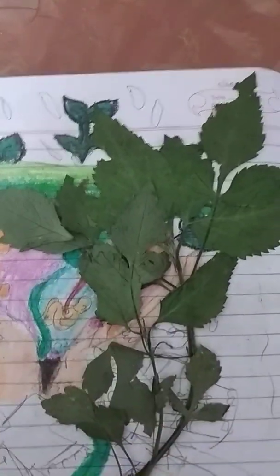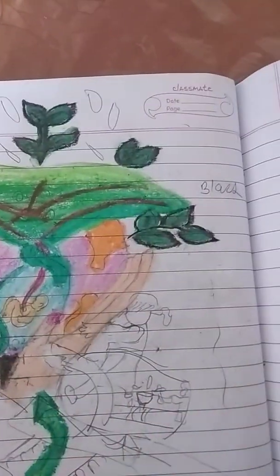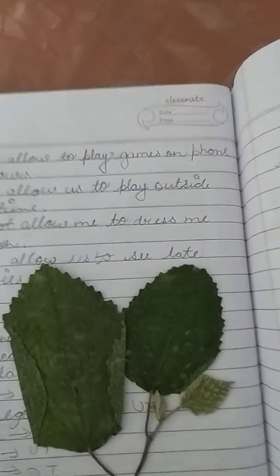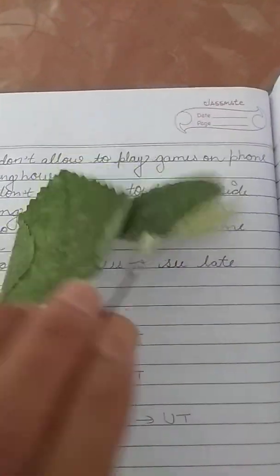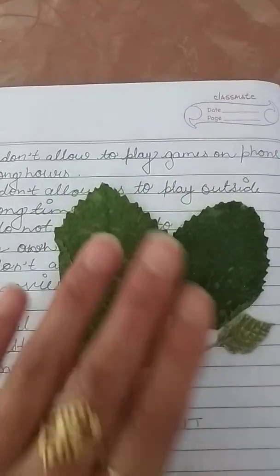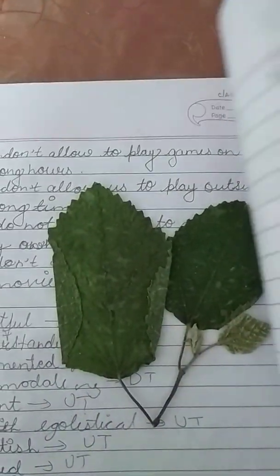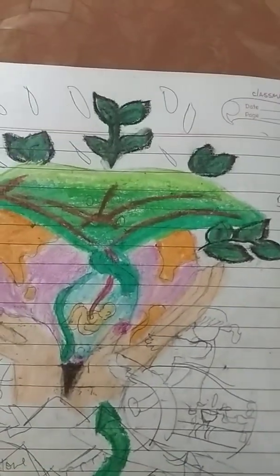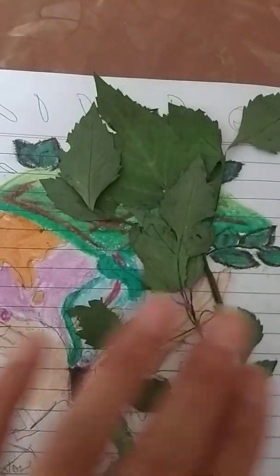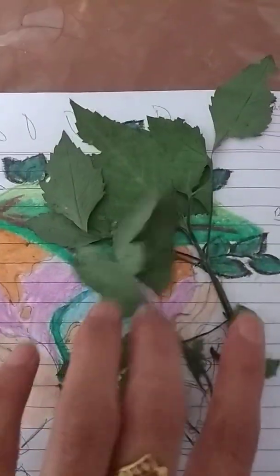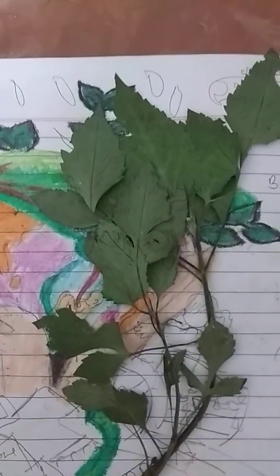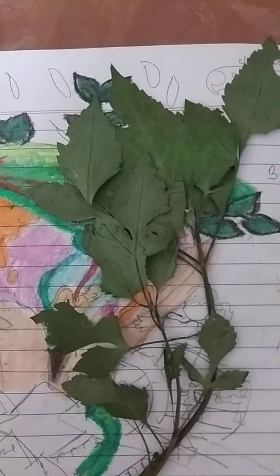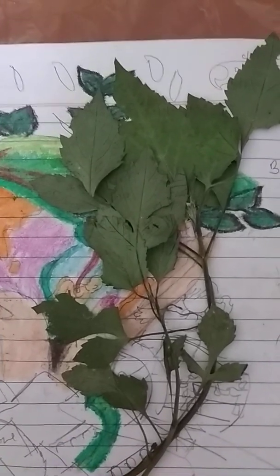The same I have done for one of the leaves that I showed you that day, and it is almost going to dry up, but still it's going to take time. So I wanted you to do the same, so that you can dry it up and then paste it in your EVS notebook. I hope you will enjoy this activity and you will do it carefully.